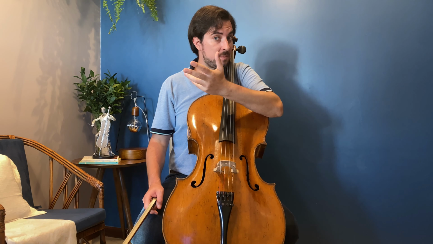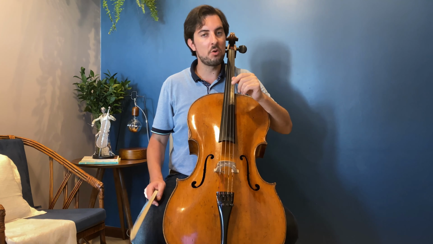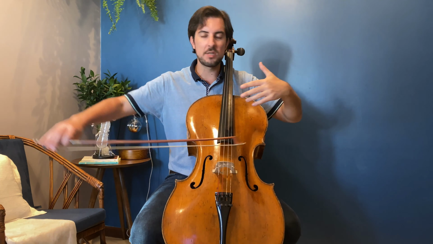Why is that? Because on the score the letter G is written, we see it over there. What does the letter G mean? It comes from German: G comes from ganzer Bogen, which means whole bow in German. So that's the exercise for us: we play absolutely everything with the whole bow.